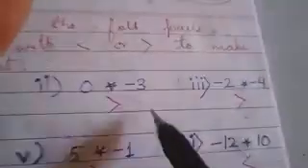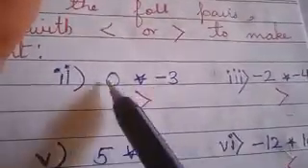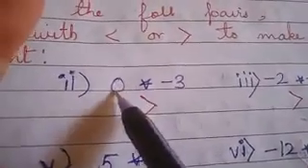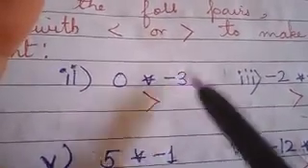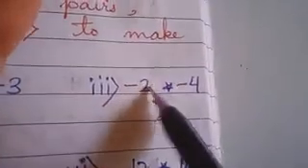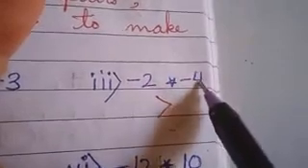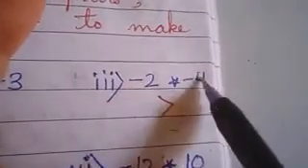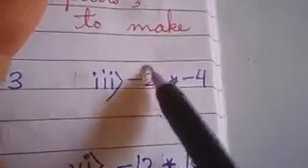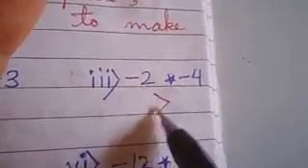Okay. Now 0 and minus 3. 0 is greater than all the negative integers. Okay. So 0 is greater. Minus 2 and minus 4. So minus 2 is greater than minus 4. When we are comparing two negative integers, the one which is smallest is always greatest. So minus 2 is greater.